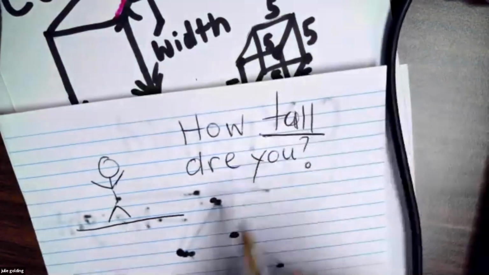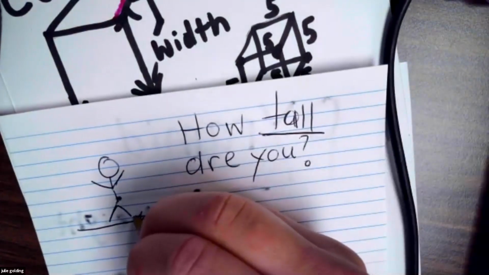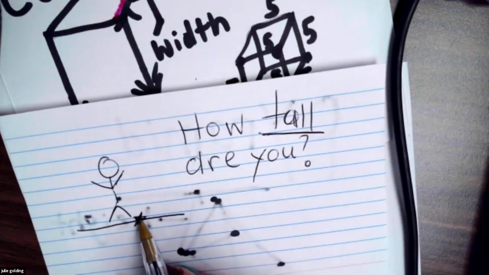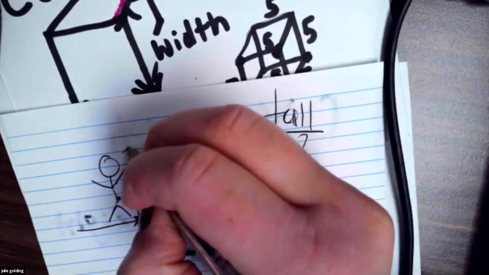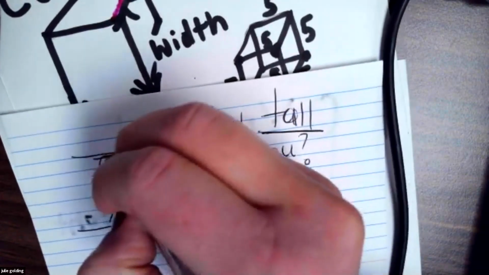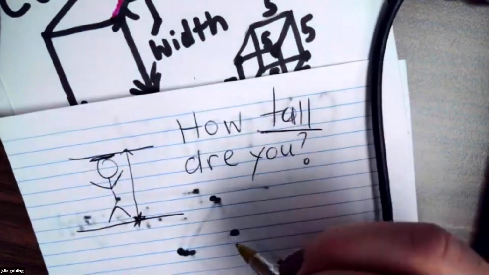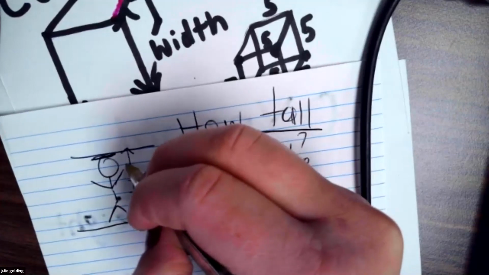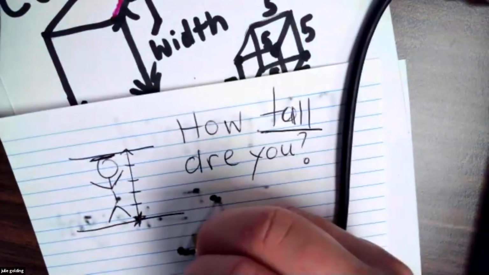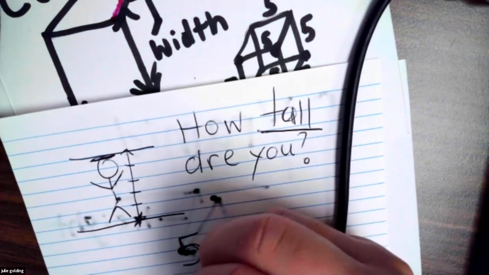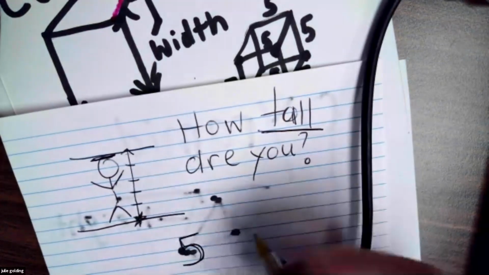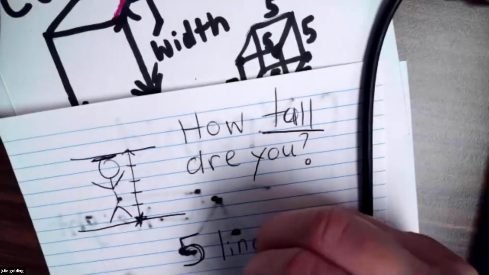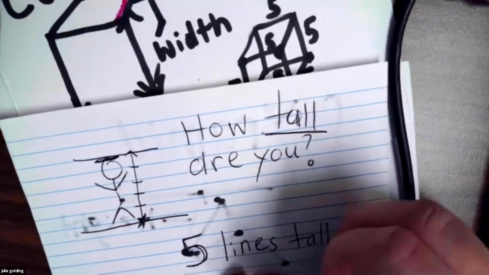You are measuring from here on the ground to the top from your head. So we can say 1, 2, 3, 4, 5. This person is 5 lines tall. Okay.